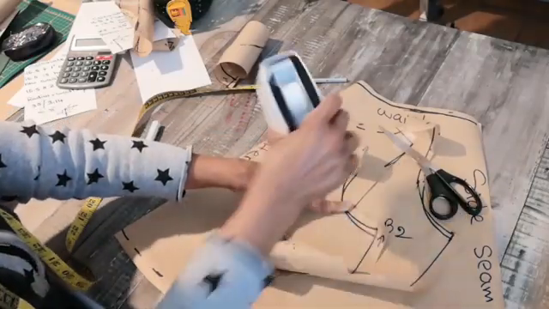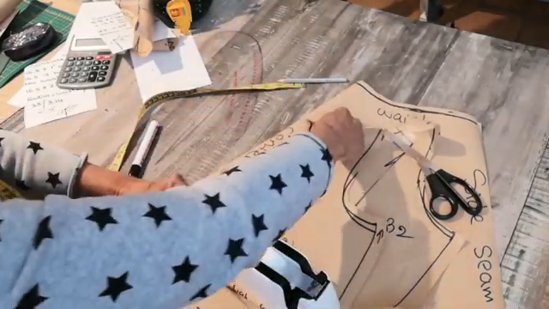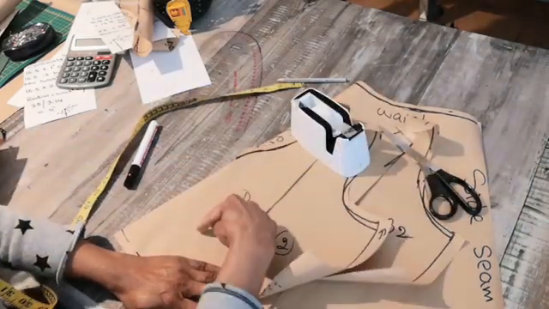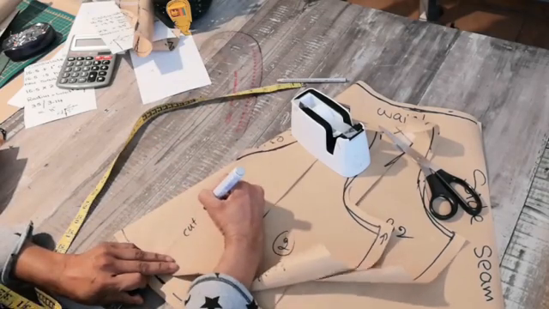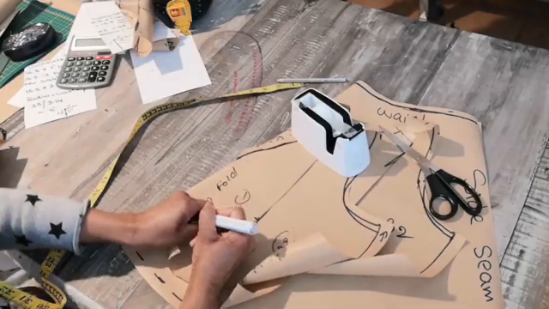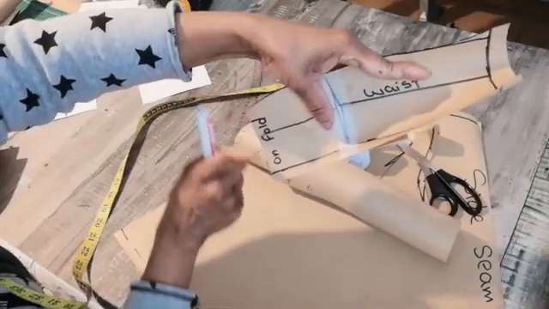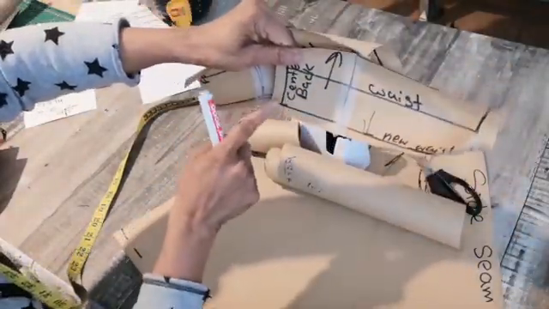Front and front, first part. This is on fold. Cut on fold. These are your yokes. Front piece cut on fold. Back you have to leave for the zipper.